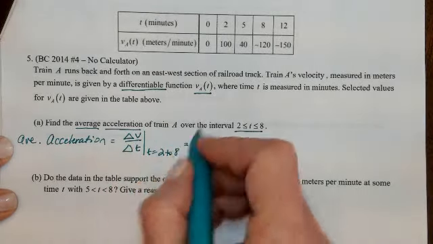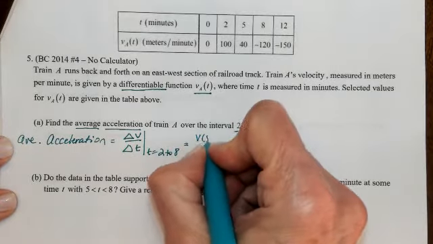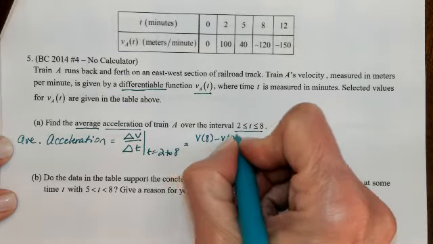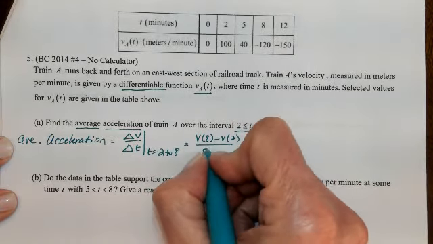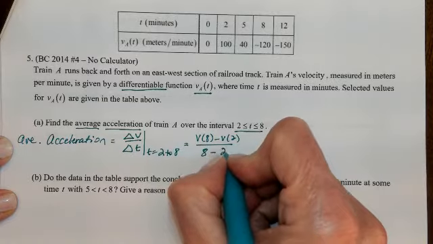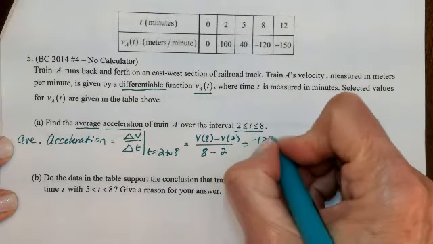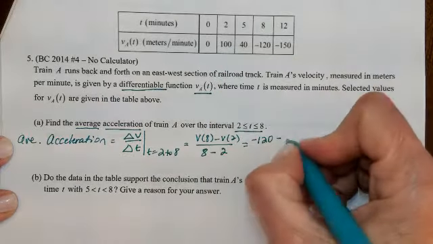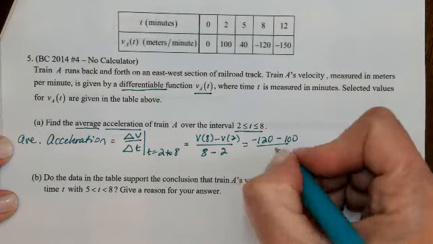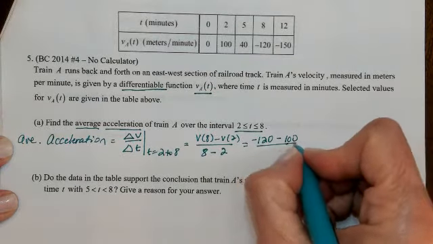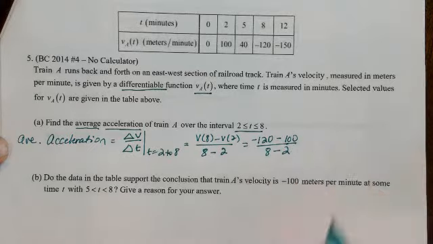So delta v will be v at 8 minus v at 2, and delta t will be 8 minus 2.